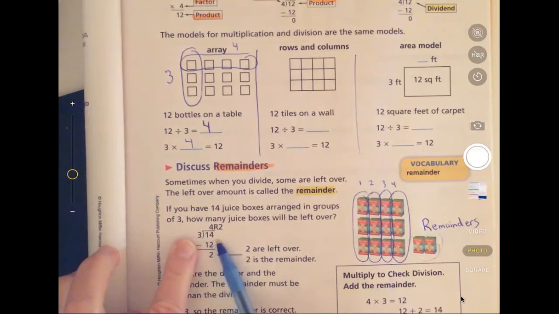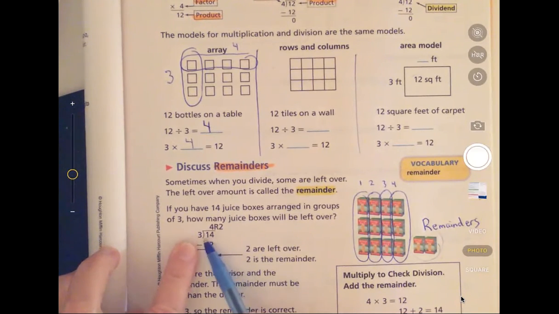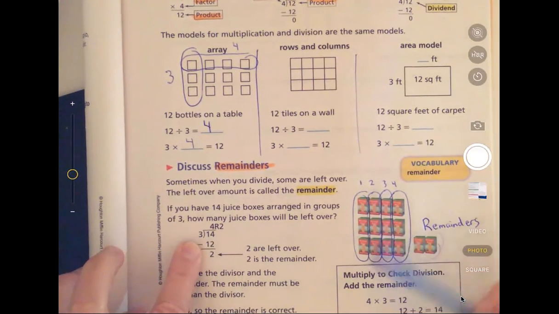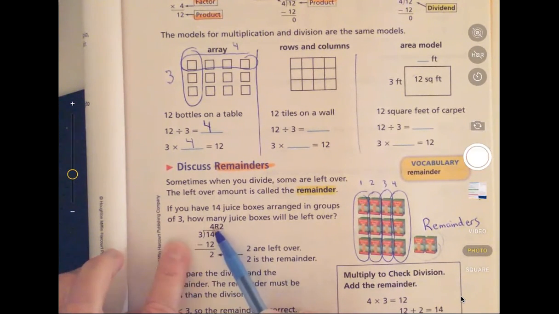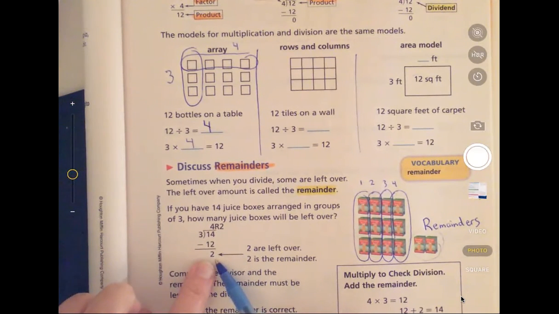And here it is written out in division. There's your total, right? That's your dividend. 14 divided by 3 because we had groups of 3. We wanted to see how many would go into that. It was 4 groups with 2 left over. And here's how we show it. We put the 4 up here. 4 times 3 is 12. We subtract to see what's left over, and we put it up here next to the 4. 4 remainder 2. So 2 are left over, 2 is the remainder.